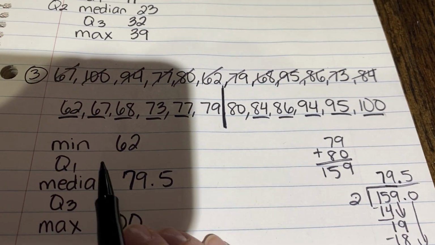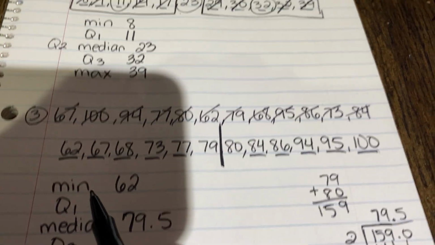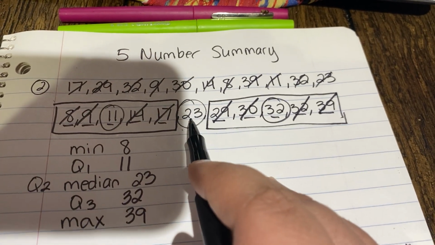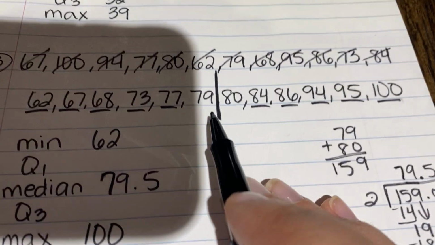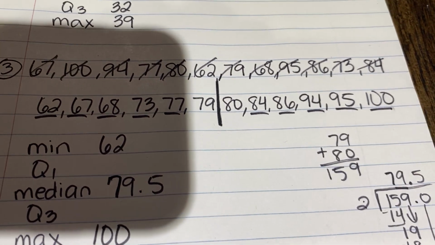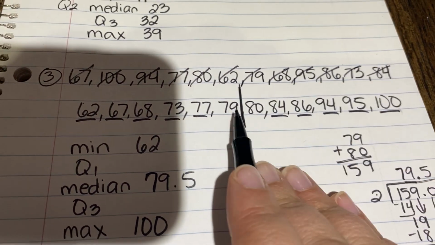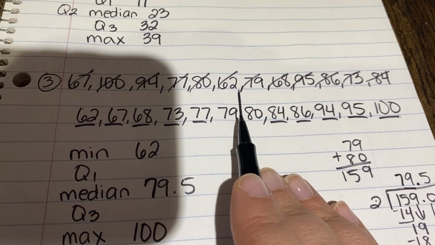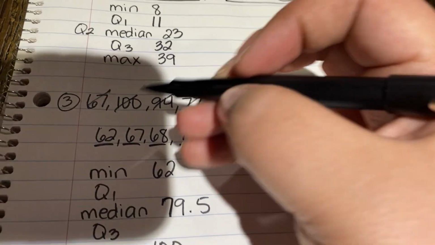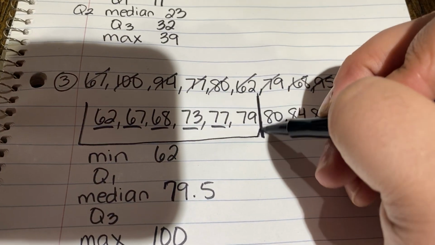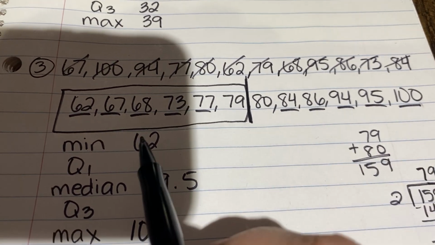Now we are going to find the Q1, which is the median of the lower half of data. Just like up here, where that number was out because it was the middle and I boxed my lower half. I can't circle anything in the middle because that number really wasn't part of my data. So I'm not going to circle anything. I'm going to box the whole lower half of data, all the way to the line. That's my lower half of data.